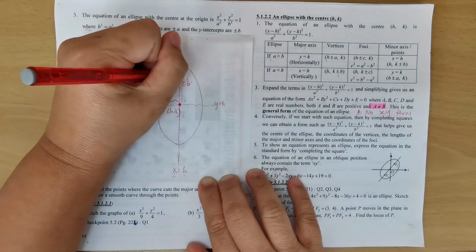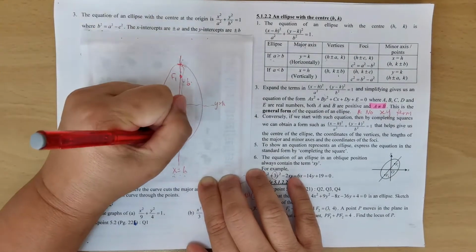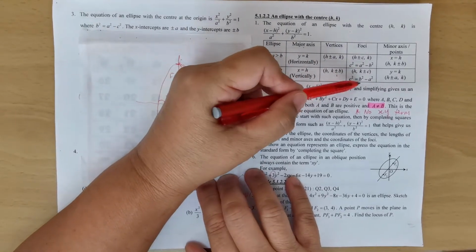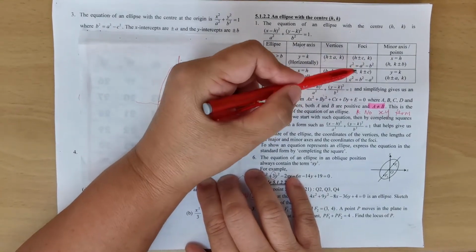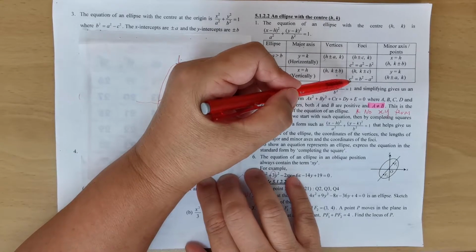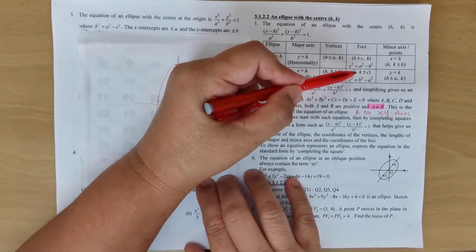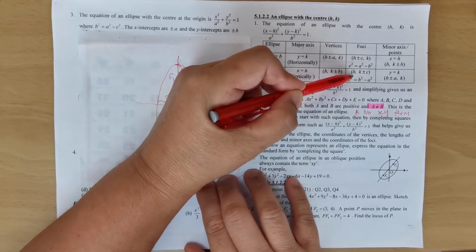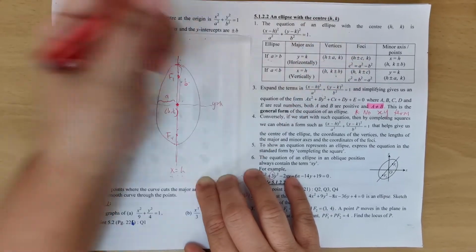Alright, and foci, let's say F1 is here, F2 is here. The foci are also the same. So you calculate the c by using this one. Then again, for the focus, the x coordinate remains at h. No change. Alright, and the y coordinate will be k plus minus c.